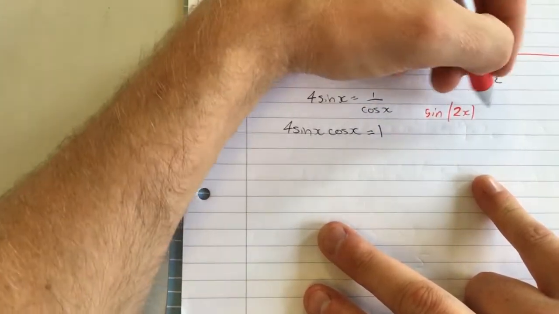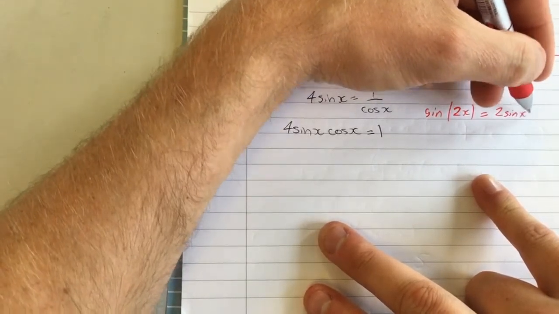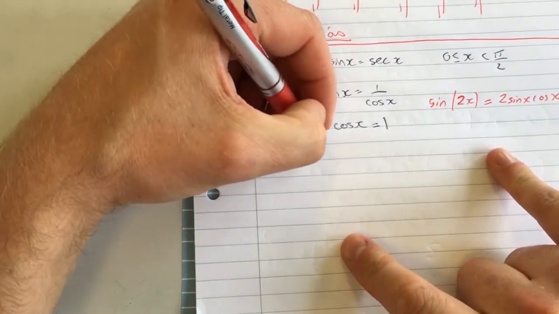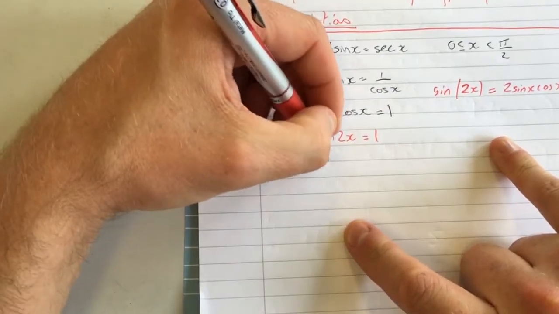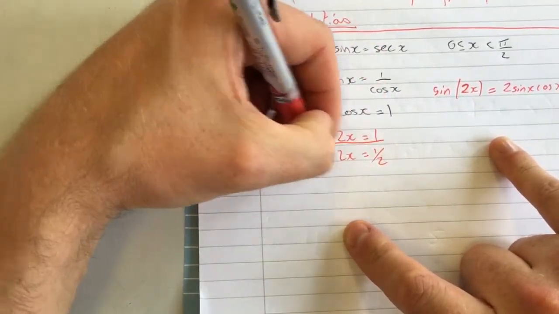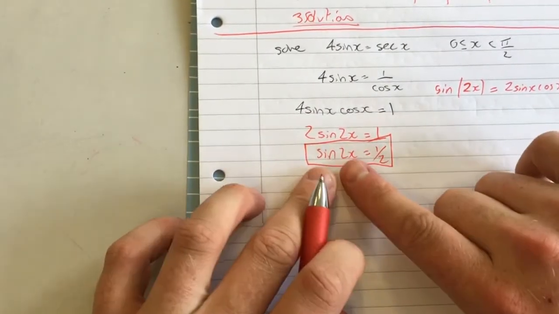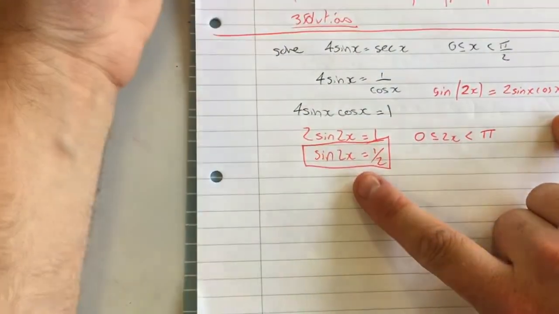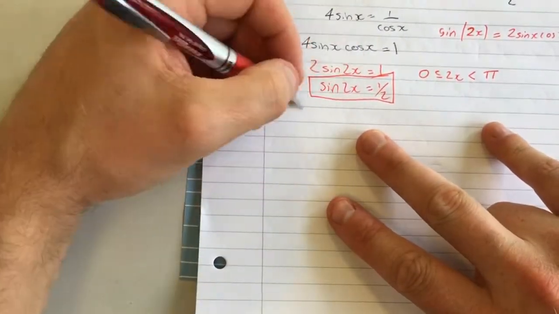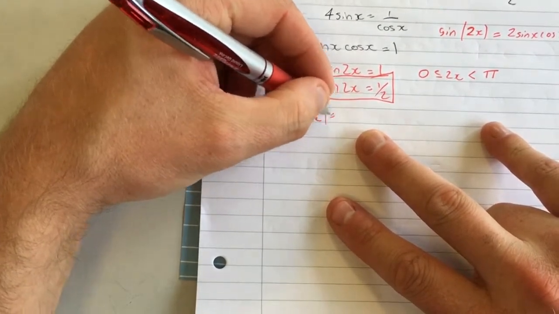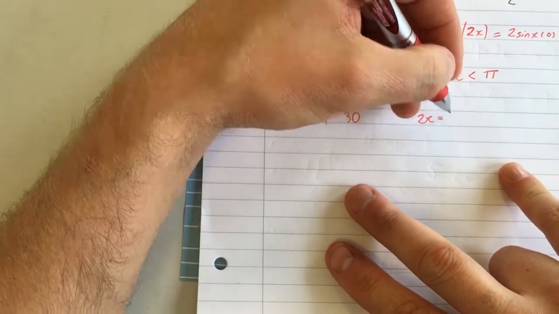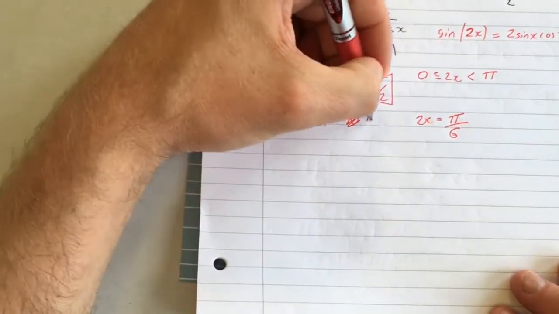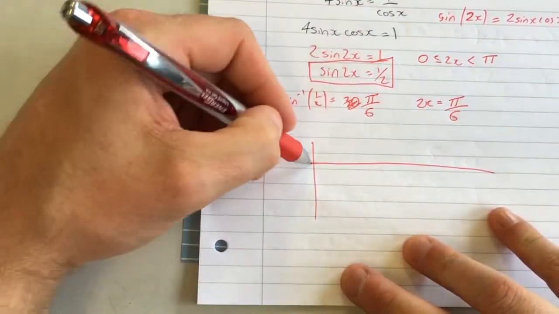So remember, double angle for sine. Sine 2x equals 2 sine x cos x. So we've got 4 of them, so we've got 2 sine 2x. So 2 sine 2x equals 1, so therefore sine 2x equals a half. So to solve this, remember back from first year, we need to stretch the limits first. Our new limits are going to be 0 to 2x to pi. Find the primary angle, so sine to the minus 1 of a half gives you 30. So 2x is in radians, so we're going to get pi by 6. So sketch sine from 0 to pi.